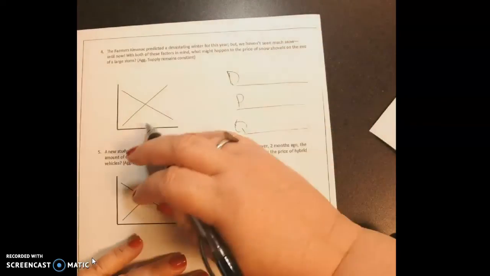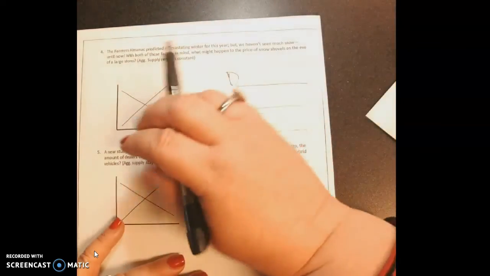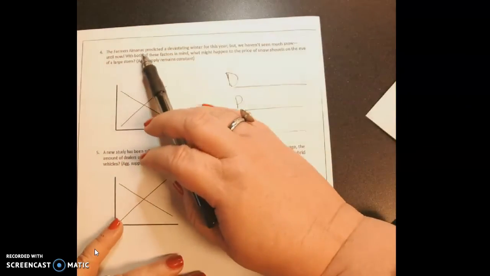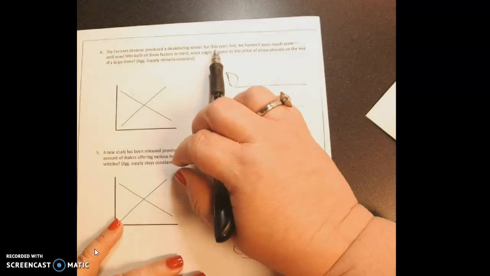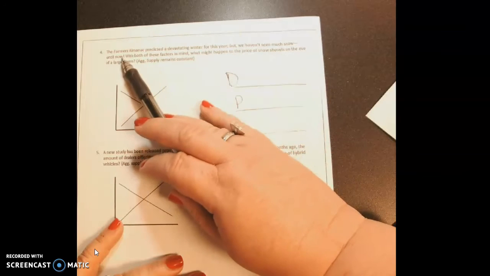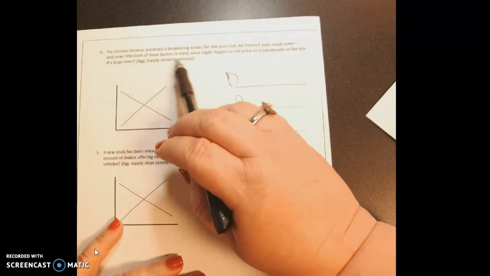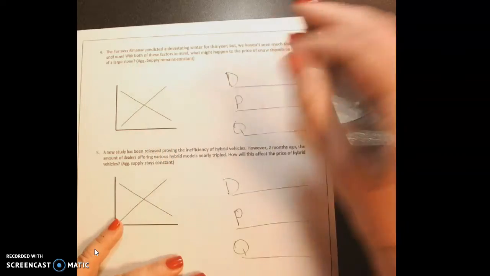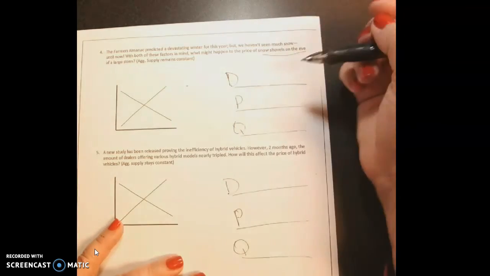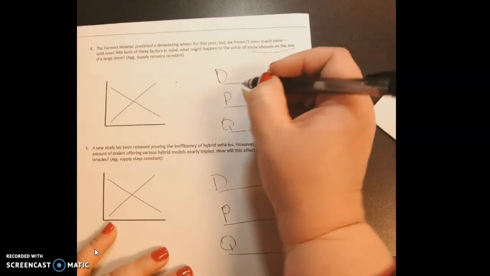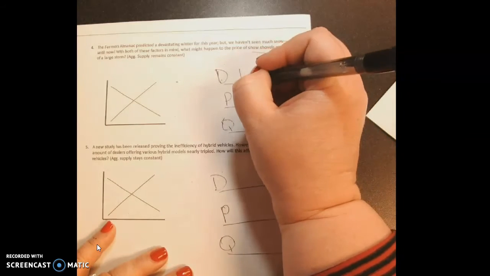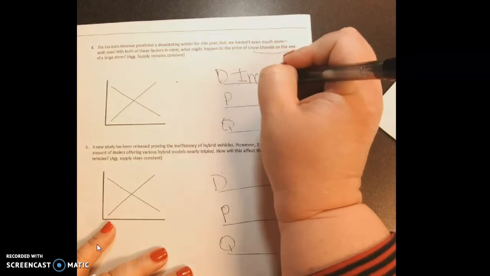Okay, now let's complete the last 2 items. I'll do that with you to see how well you did. The Farmer's Almanac predicted a devastating winter for this past year, but we haven't seen much snow until now. With both of these factors in mind, what will happen to the price of snow shovels on the eve of a large storm? Everybody's going to want one, right? So demand is going to increase.